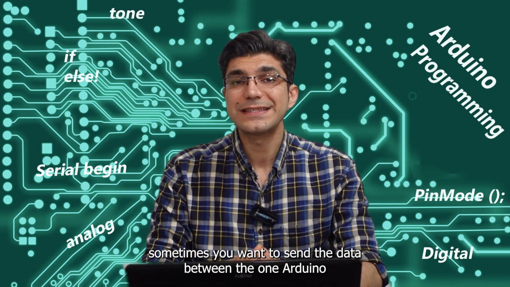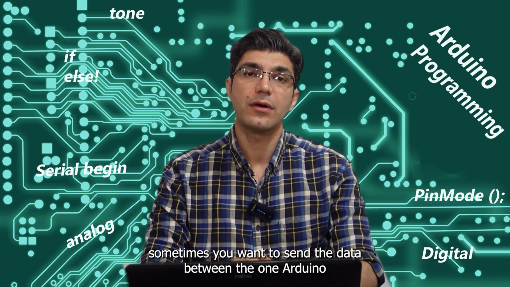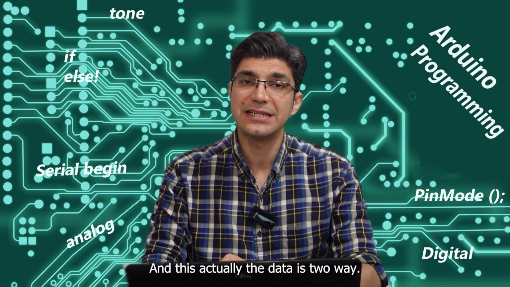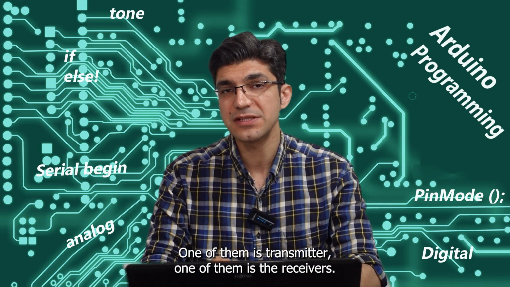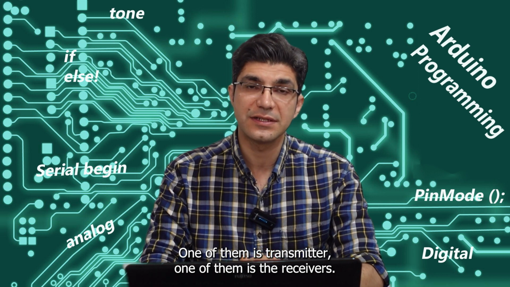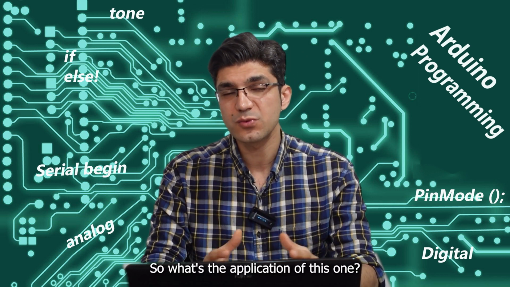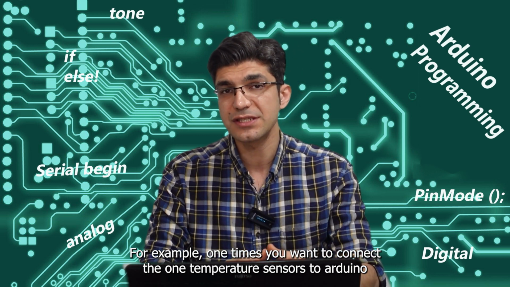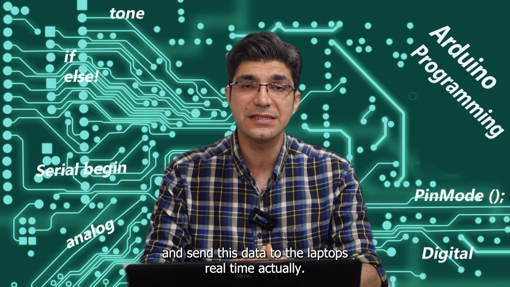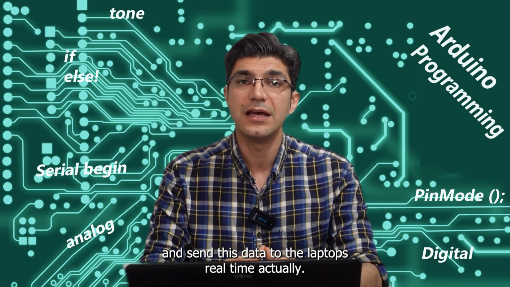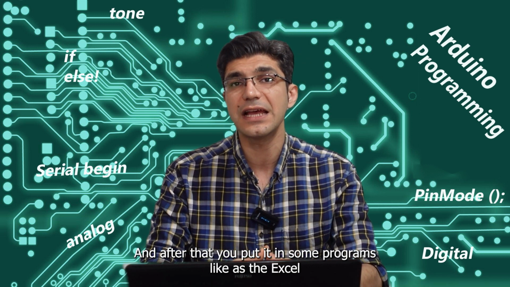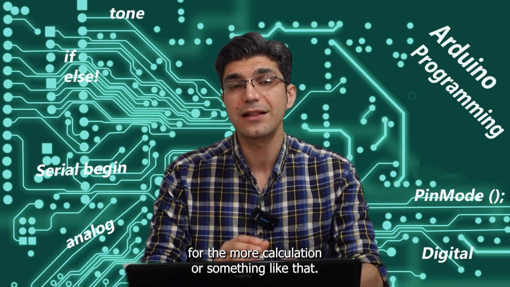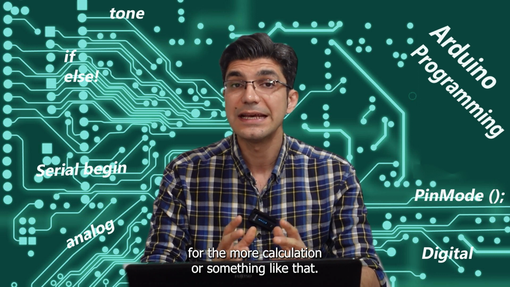Sometimes you want to send data between one Arduino and one laptop, and this data is two-way. One of them is the transmitter, one of them is the receiver. So what's the application of this? For example, you want to connect a temperature sensor to the Arduino and send this data to the laptop in real time, and after that you put it in some programs like Excel for more calculation or something like that.